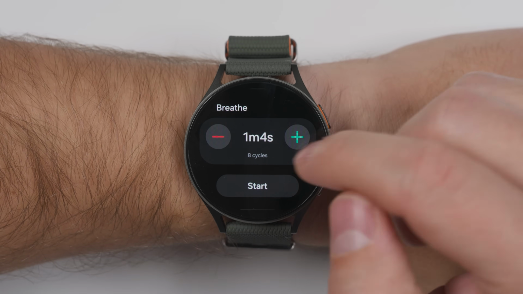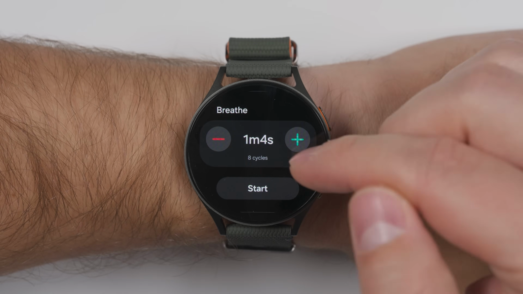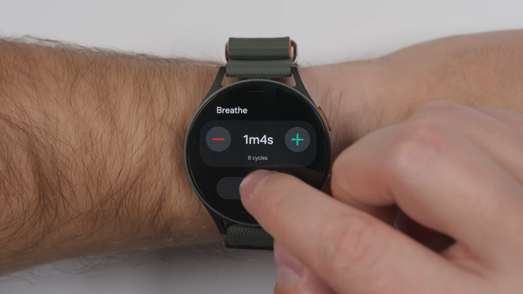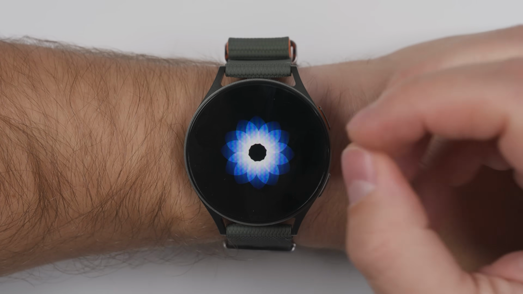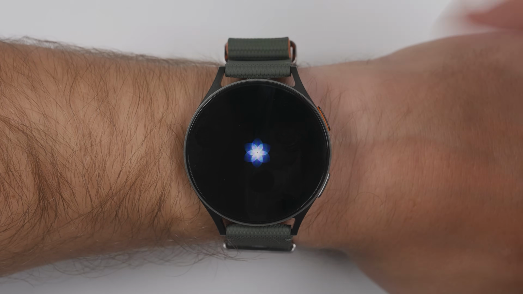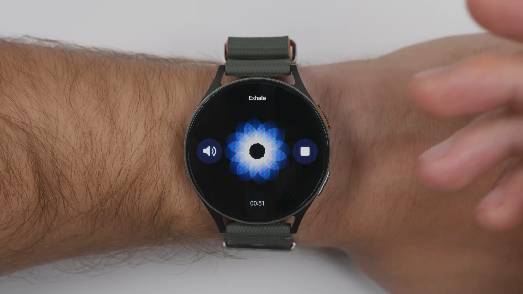If you tap the plus or minus buttons, you can increase or decrease the total amount of time you're going to do the breathing exercise for. And when you tap Start, it'll start telling you when to breathe in and breathe out. So when the flower pattern grows, you're supposed to breathe in, and when it shrinks, you're supposed to breathe out. You can also tap this microphone icon, and you'll hear sound with it.